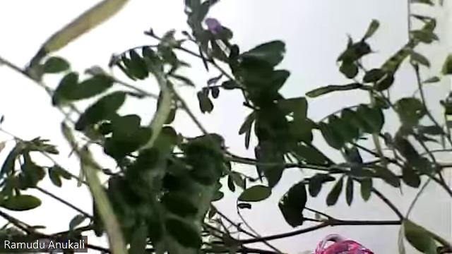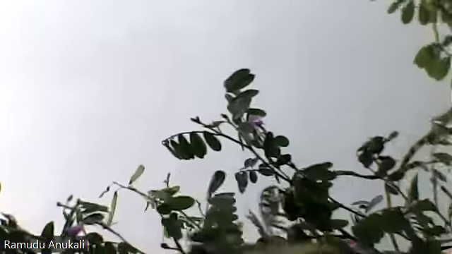The inflorescence is simple raceme type, axillary in position, which means the inflorescence develops between the leaflet and branch, that is called axillary inflorescence.